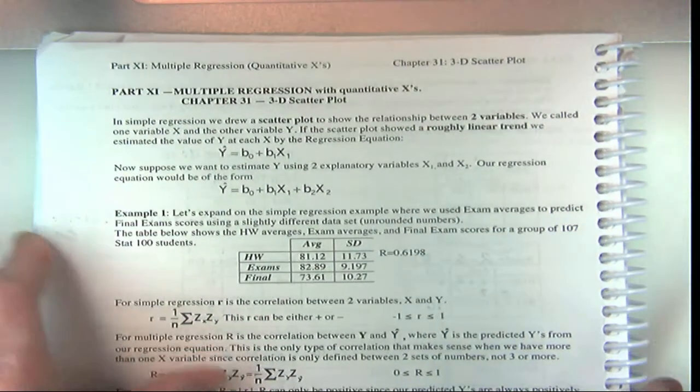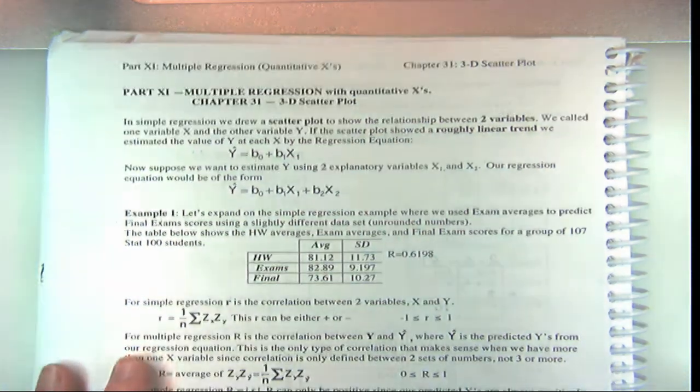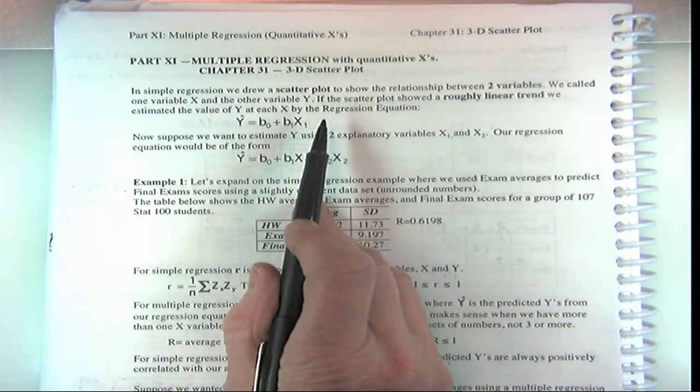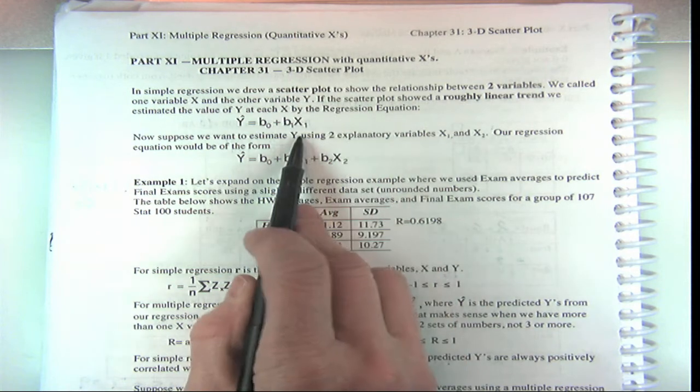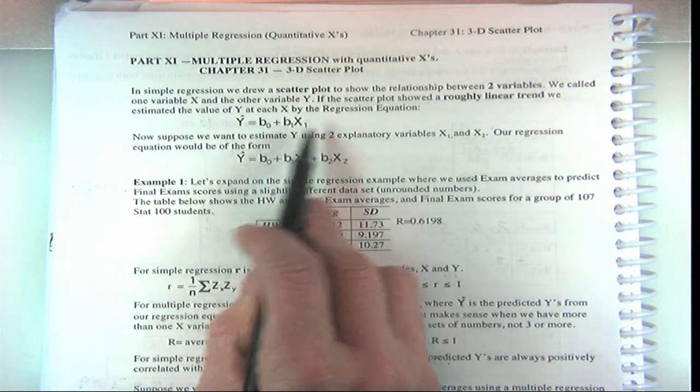So this is part 11, multiple regression with quantitative x's. We're going to start with 2 so we can visualize it, and then we're going to move towards more than 2 and combine quantitative and categorical ones. Okay, so remember in simple regression, when we draw a scatter plot, it's a line, right? And that's our model. It looks like the predicted y equals some intercept plus a slope times x1.